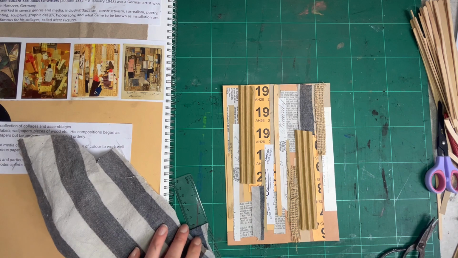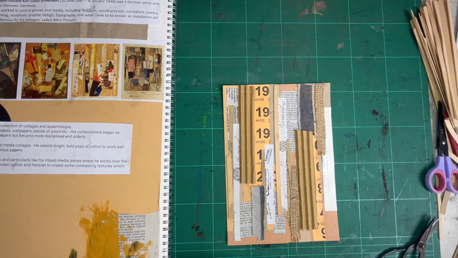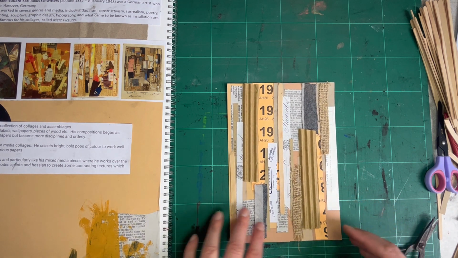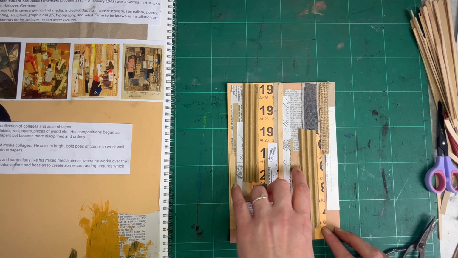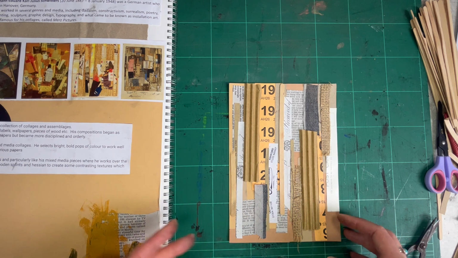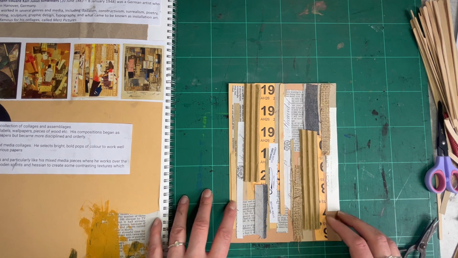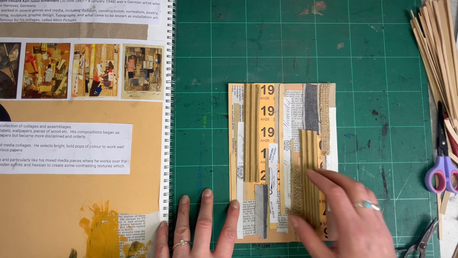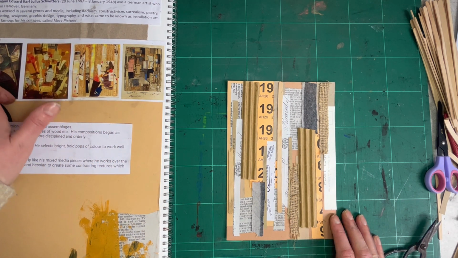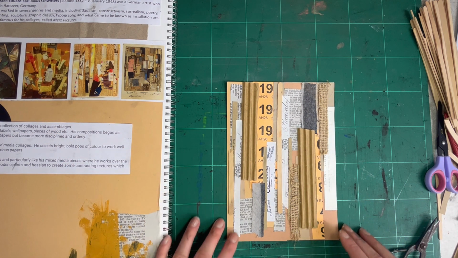Okay, I think that I am going to leave that as it is. I'm really happy with that. I really enjoyed layering up all the different papers and textures, and I could probably carry on working on that for hours, to be honest. The next stage for this piece of work might be to add some different mediums over the top, so maybe some acrylic paint or some pastel, and then just try and create more texture with different mediums. But I'm actually happy with this, and I think I'm going to leave that one as it is.